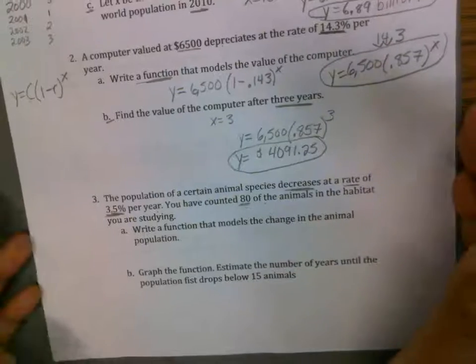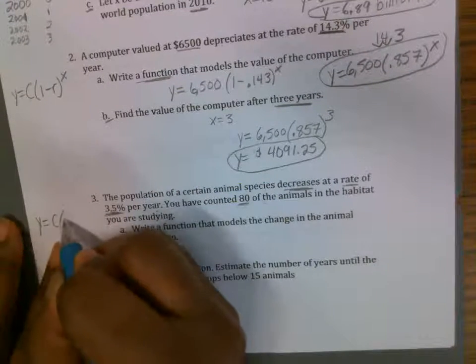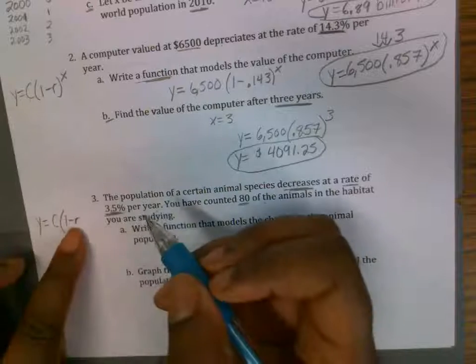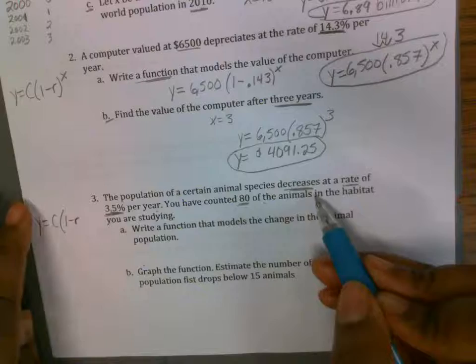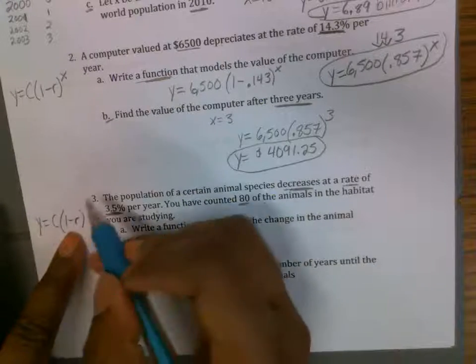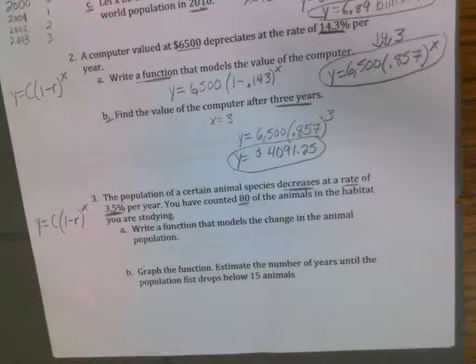So, you're right. It's y is equal to C(1 minus r)^x, because it's decreasing. They give you the percent decrease, so you're going to use the exponential decay formula. Very good. Excellent job.